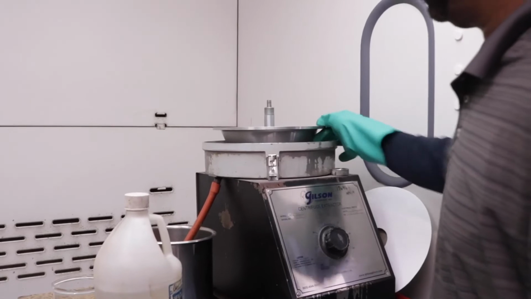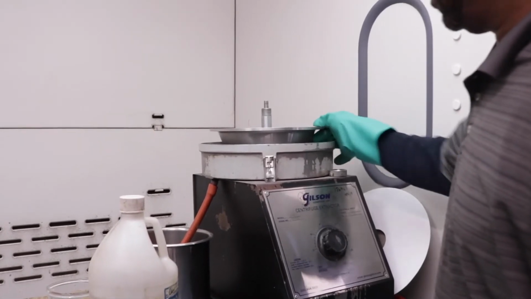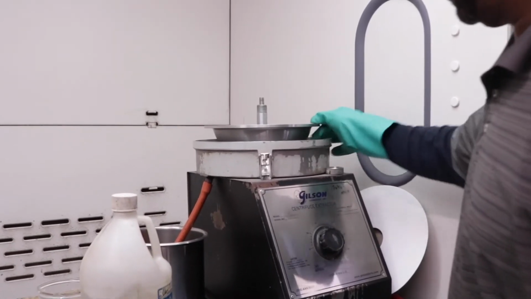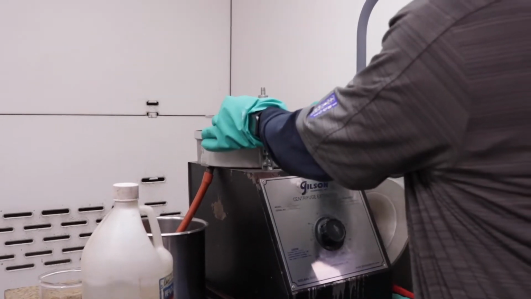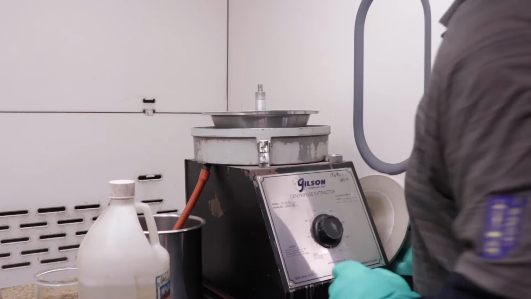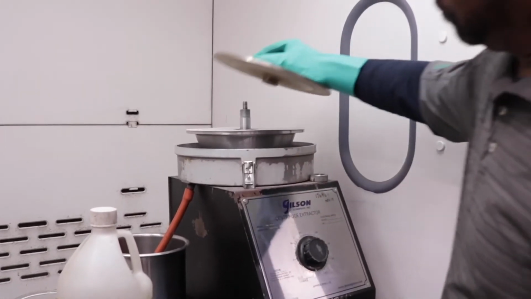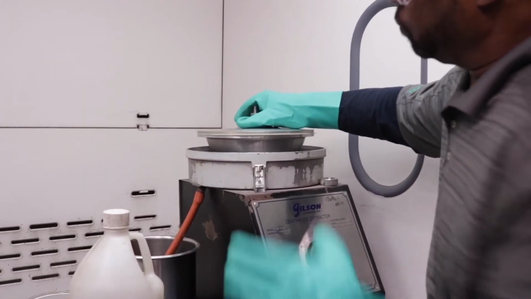You want to shake the bowl around a little bit to even the sample out in the bowl. Put your filter paper and your lid on your bowl. You want to lock it down.